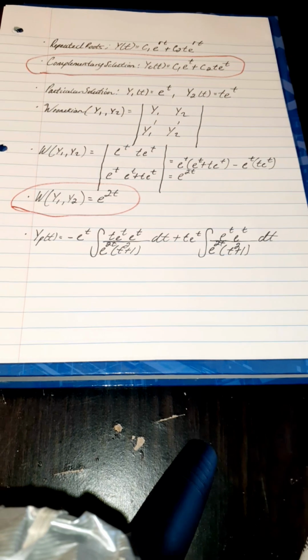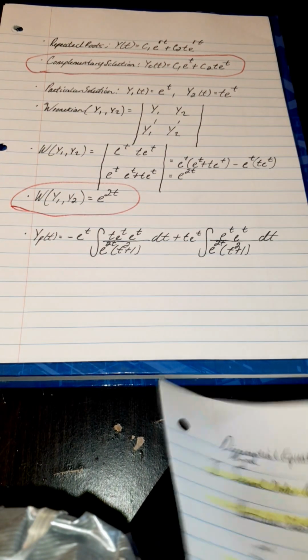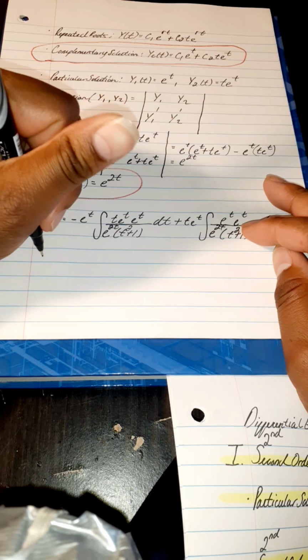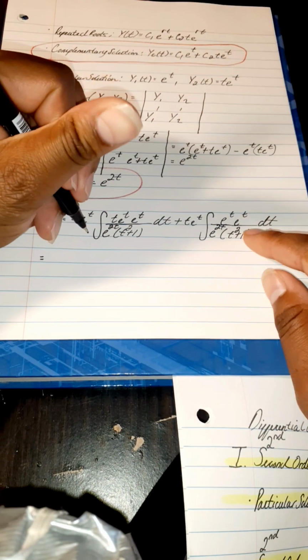I actually prefer doing variation of parameters over undetermined coefficients, but everybody has their favorite. I just prefer the variation of parameters. Maybe it's a little bit different. Maybe you're different, don't like variation of parameters, but I prefer this over undetermined coefficients.